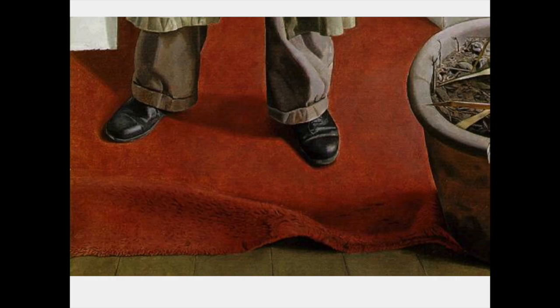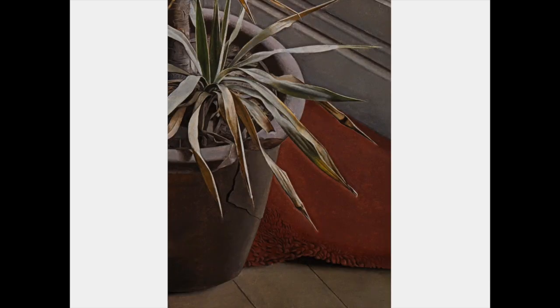Even in the blemishes and the suffering of the plant, the broken pot, things are not perfect. Things are not frozen in time in the purity of classical art. So portraits can actually also capture imperfections.